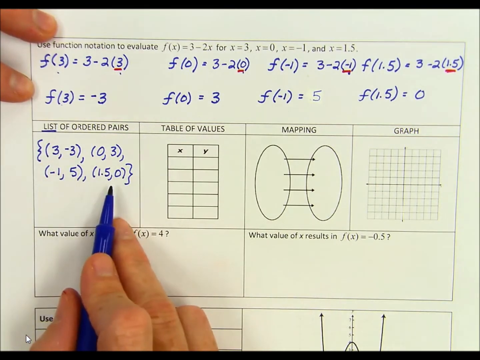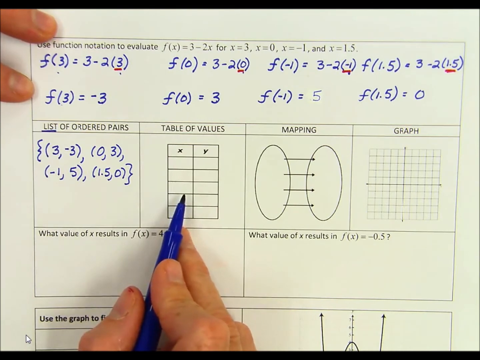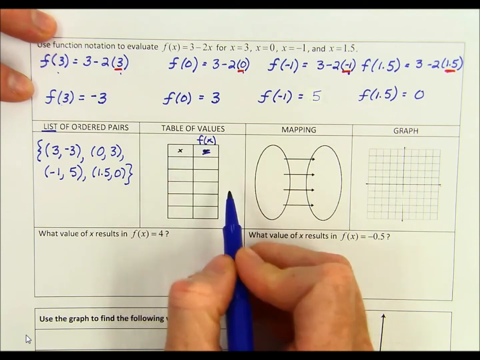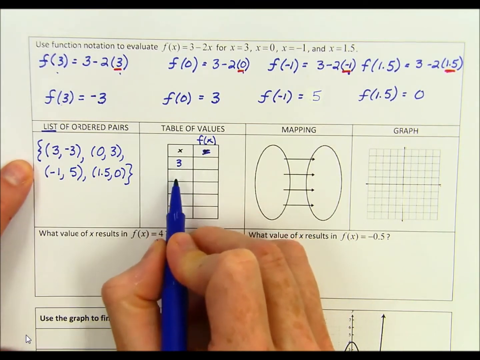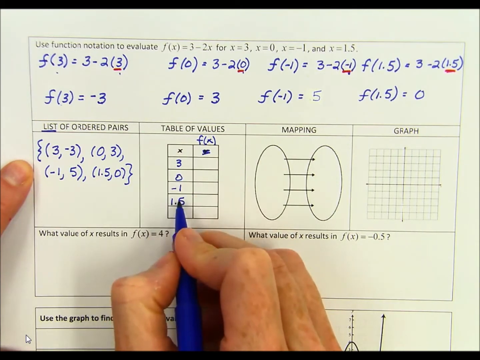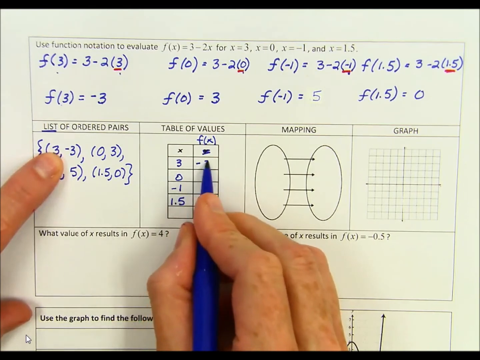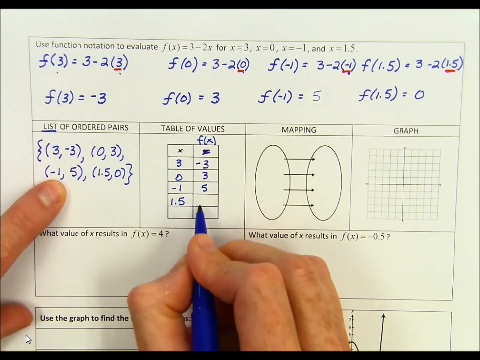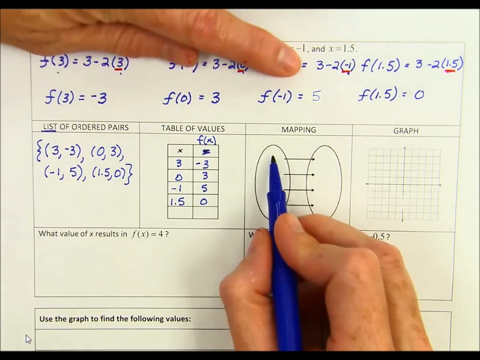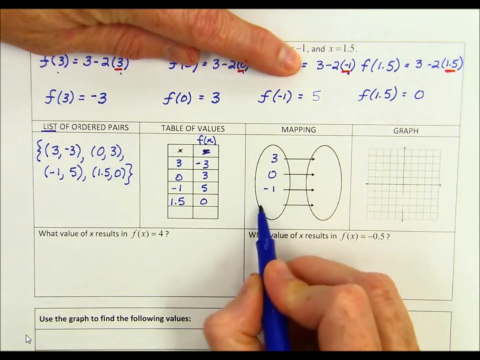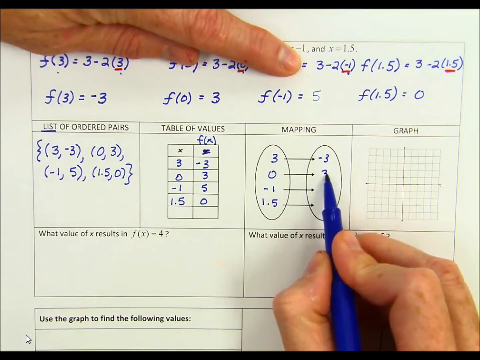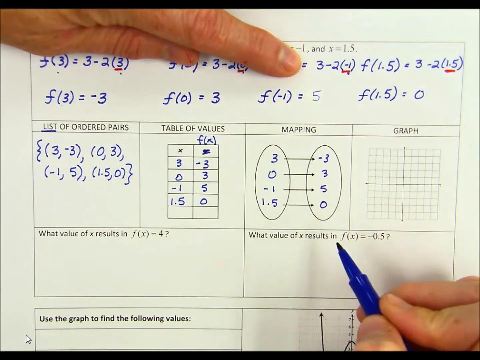Now, once you get the ordered pairs, you can also make a table of values. Once again, remember that y is really f of x. So we have 3, 0, negative 1, and 1.5. That's the input. The output that we got was negative 3, 3, 5, and 0. Now, the same thing goes for the map. You have 3, 0, negative 1, 1.5, with the output negative 3, 3, 5, 0.